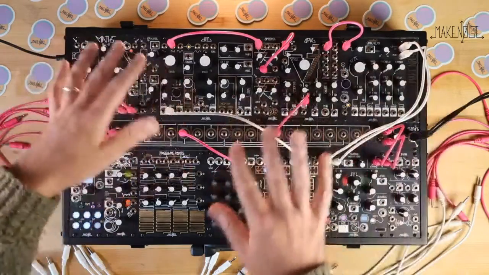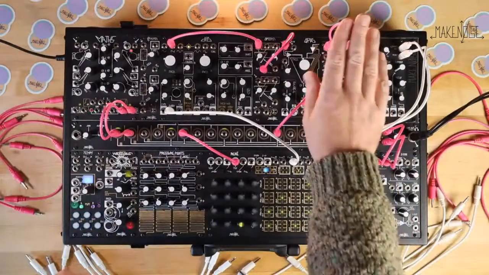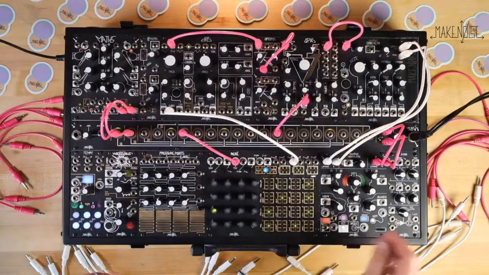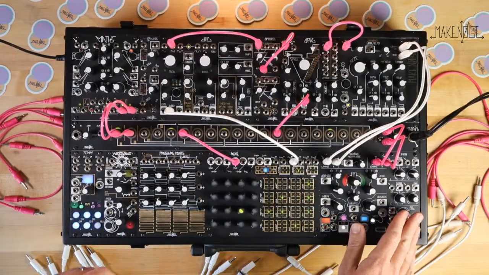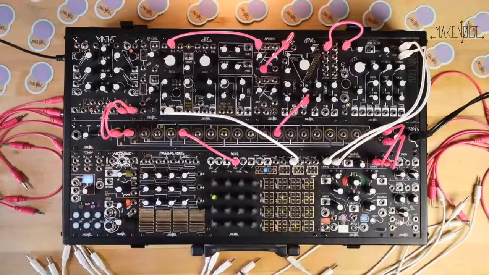I've got this somewhat modified shared system with me today. I've added in a QPOS in the place of the Echophone and an XPAN in the place of what would normally be 10 HP of blank space on the bottom row.